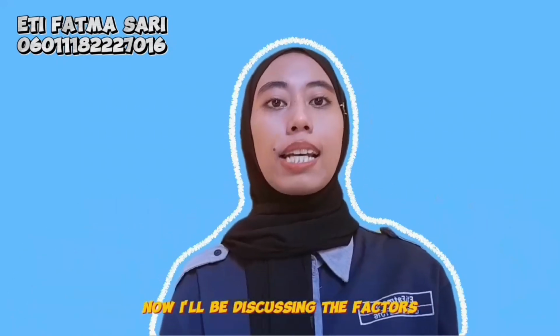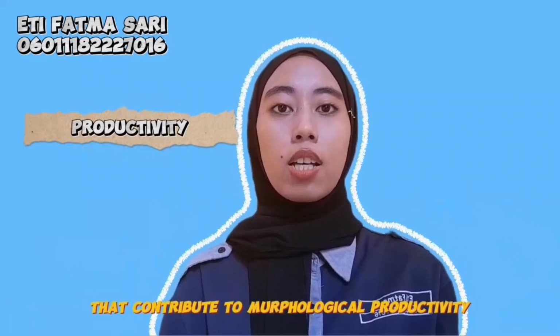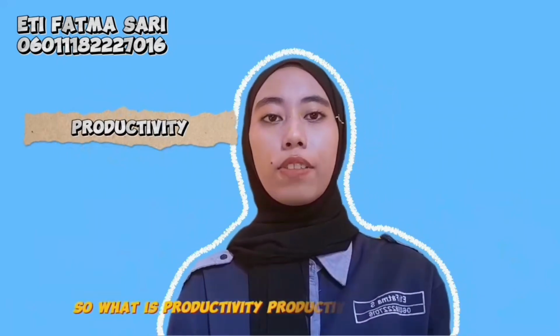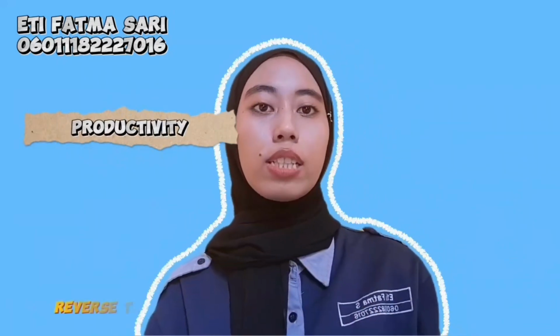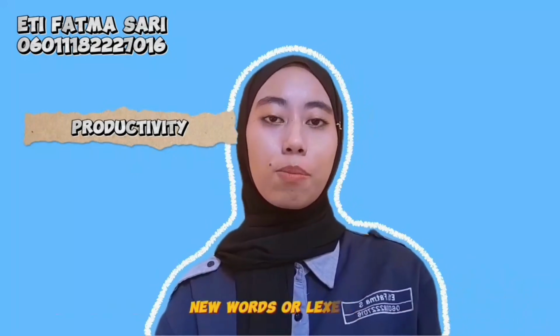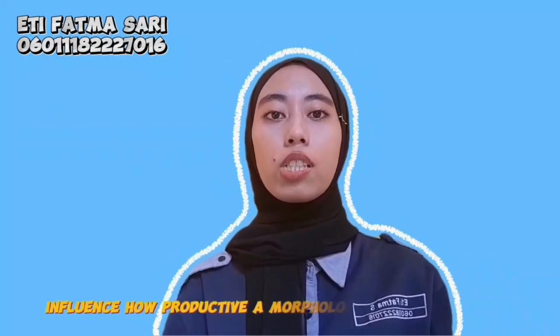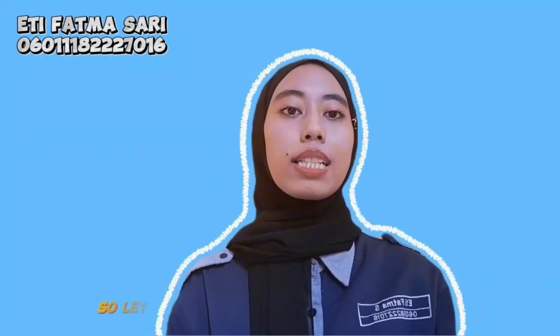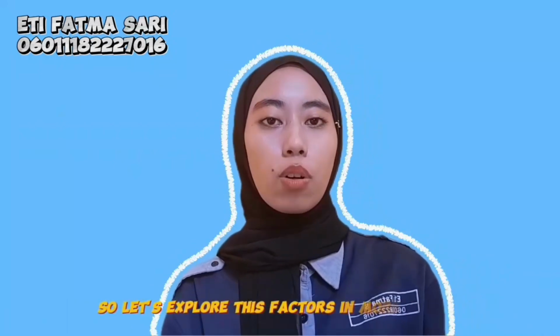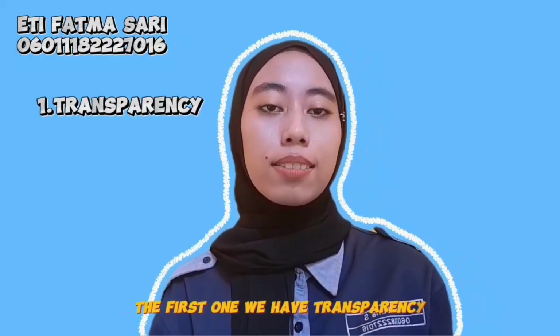So now I'll be discussing the factors that contribute to morphological productivity. So what is productivity? Productivity in morphology refers to the ability of a language process to create new words or lexemes. Several factors influence how productive a morphological process can be. So let's explore these factors in more detail. The first one, we have transparency.